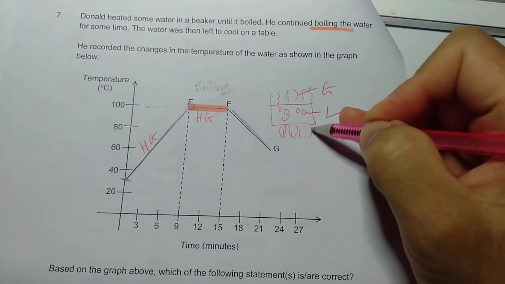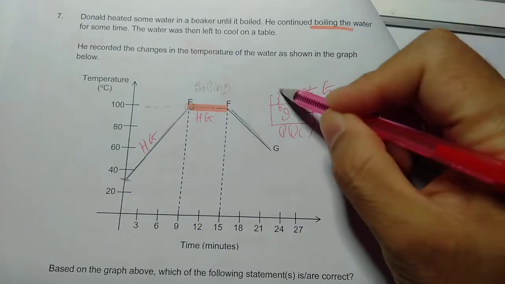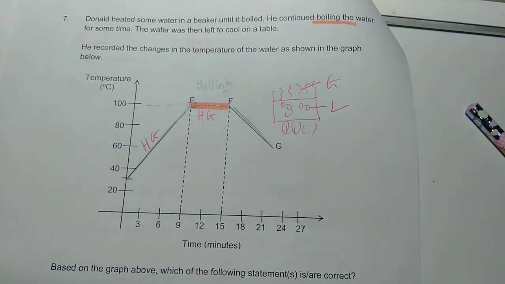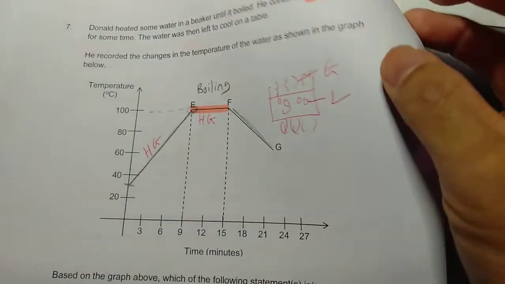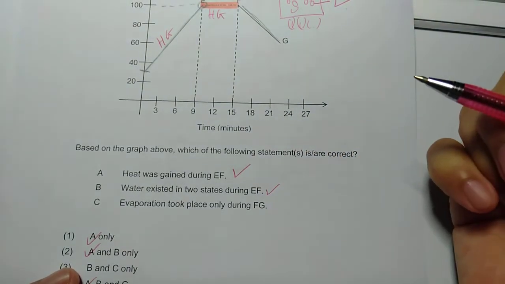So long as boiling is happening and there's water to boil, there will be water here in the liquid state, there will be gas here in the gaseous state. And water vapor at 100 degrees Celsius is known as gas, known as steam. So here is true, water exists in 2 states in EF.